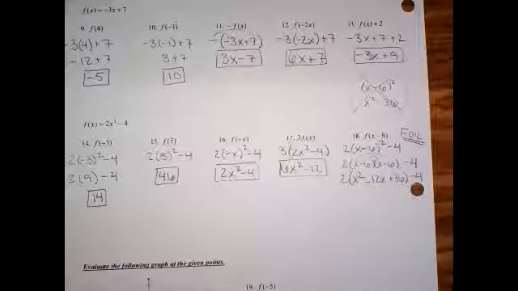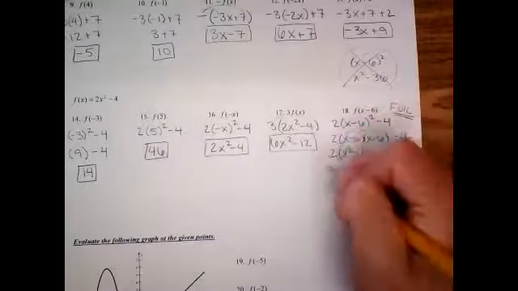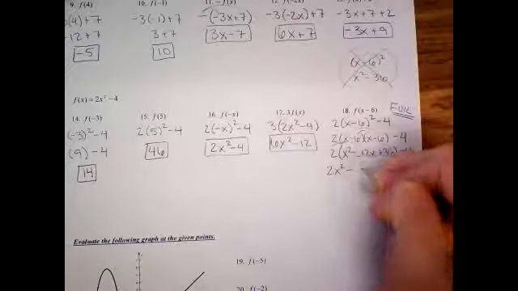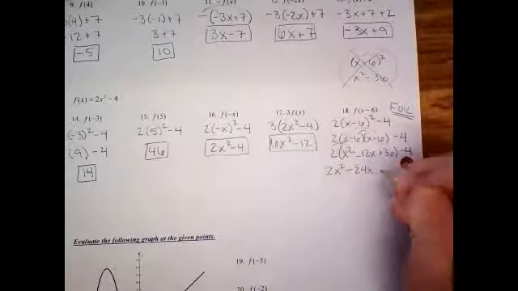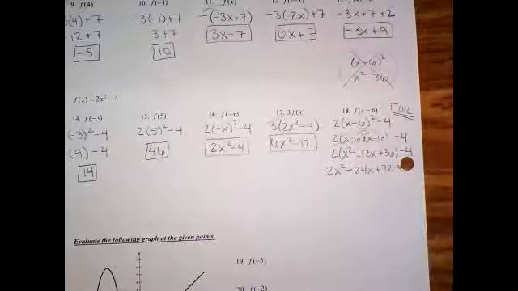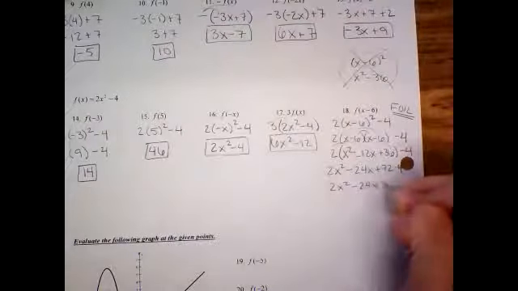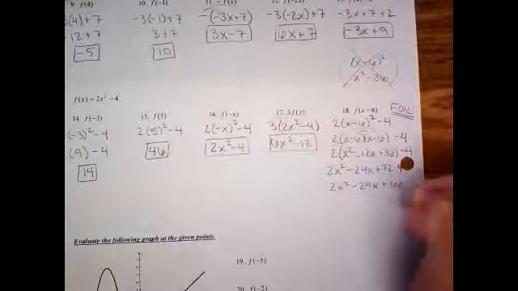All right, but that was the toughest part. You just have to write that out. It's first, outside, inside, last. You're just distributing everything, right? And now we're going to distribute the 2. So that'll be 2x squared minus 24x plus 72, and then minus 4, again, I'm sorry about the hole in the paper, minus 4. And then you're going to combine the 72 minus 4, which will be 68.